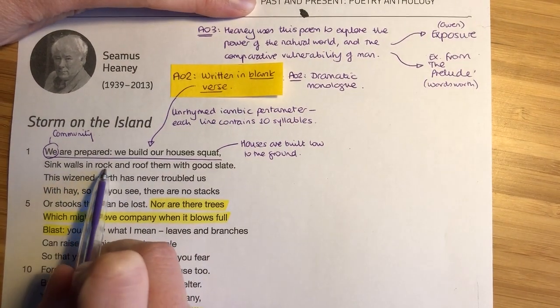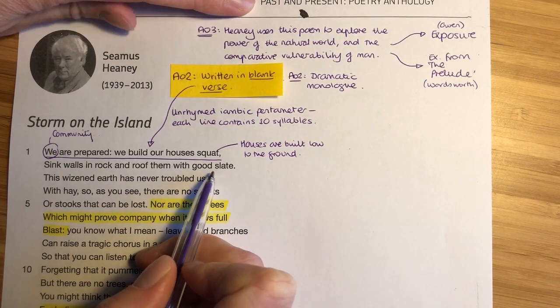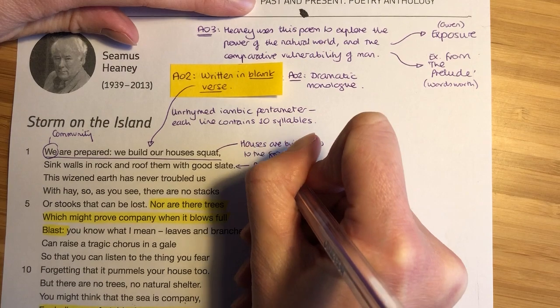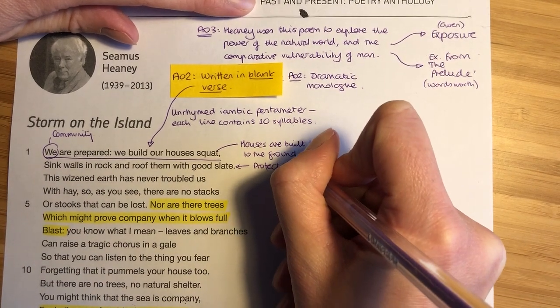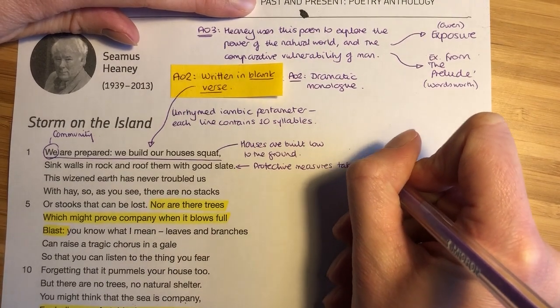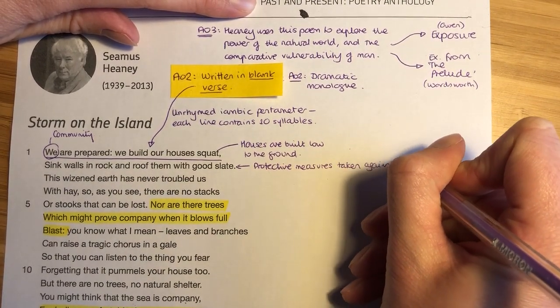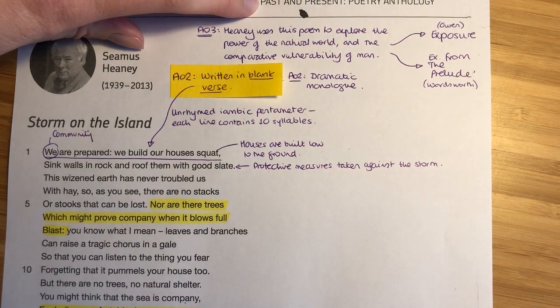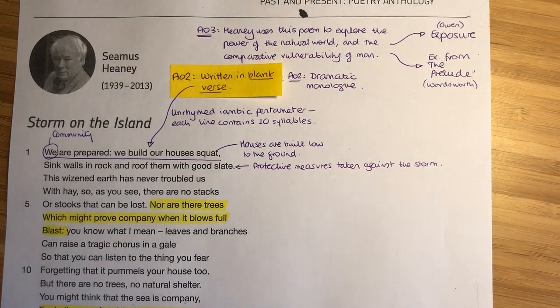Sink walls in rock and roof them with good slate. So these are the protective measures that the people of the island take against the almighty power of the storm. So we get the sense that this isn't a rare occasion, this kind of spell of bad weather. This isn't something that just comes up every now and again. This is a constant force and a constant presence in these people's lives.